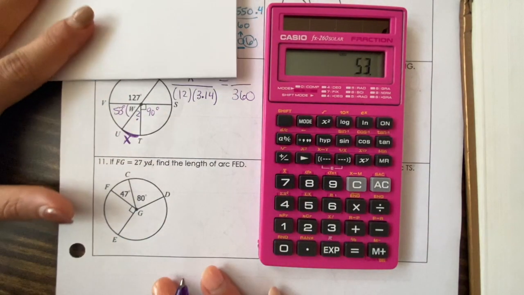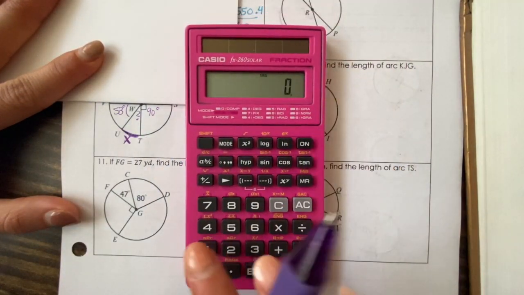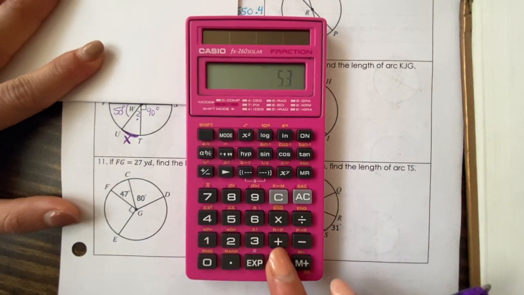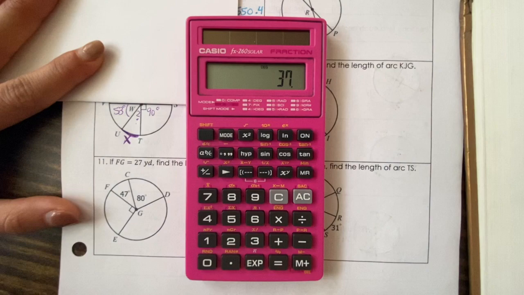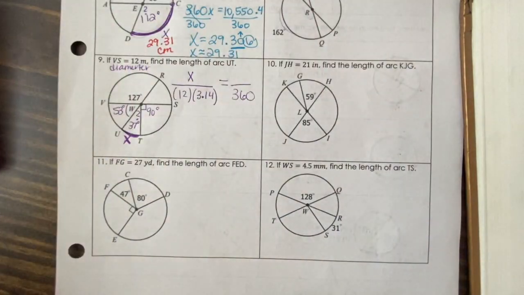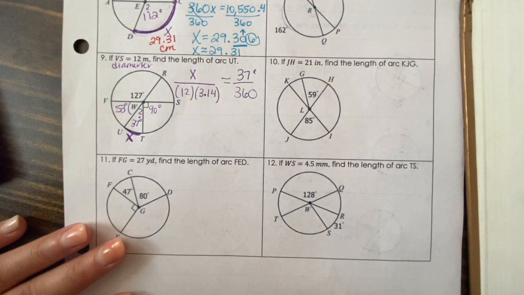Now you have a perfectly straight line with these three angles. So you're going to do 180 minus one of them, 90, minus the other one, 53, and you're left with this little angle in the middle, 37. And you know it's a really small angle, so 37 makes sense. So it's 37 degrees out of 360 degrees.